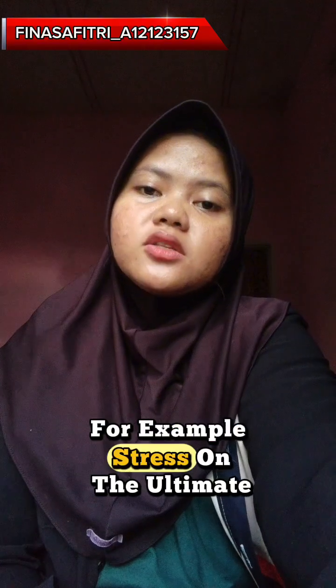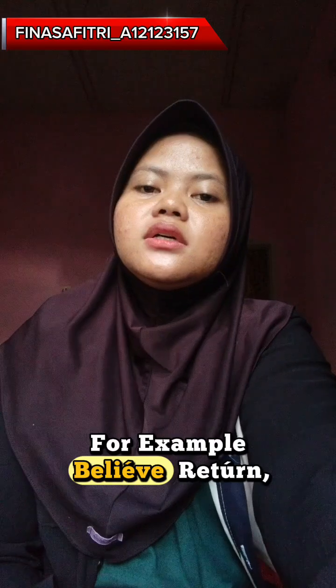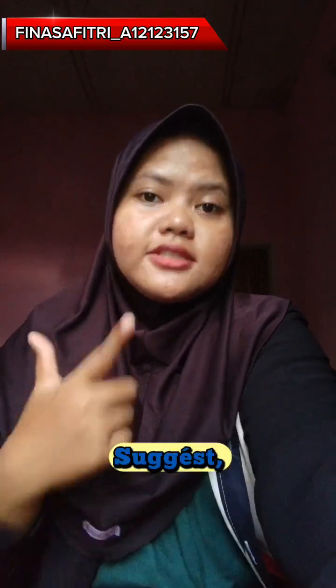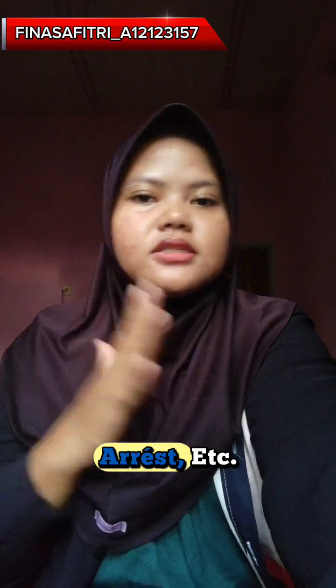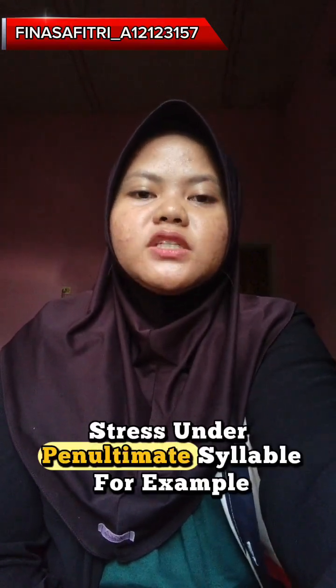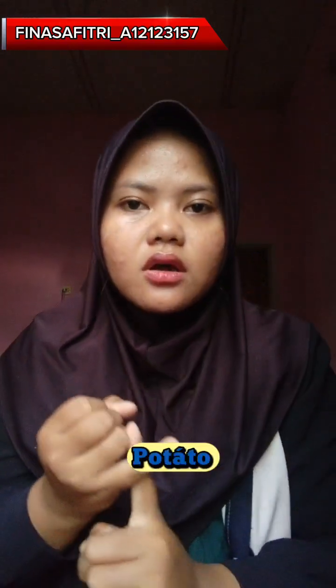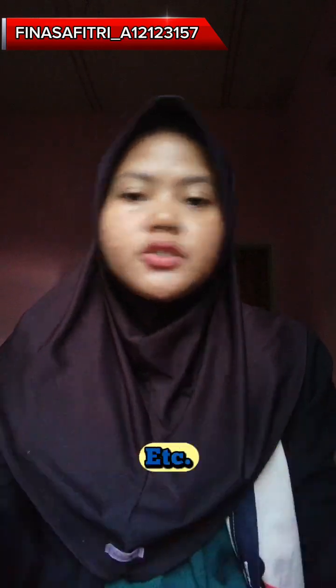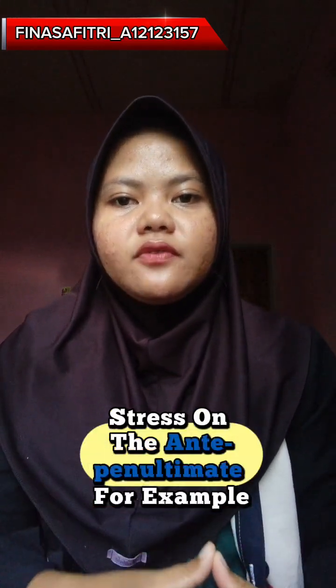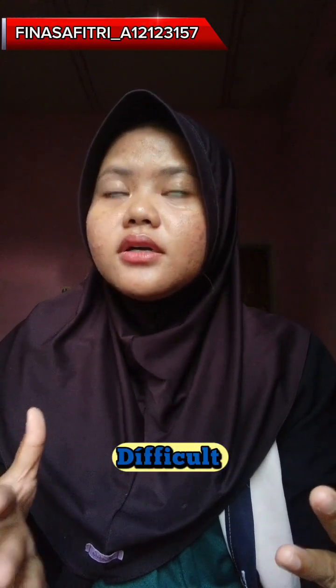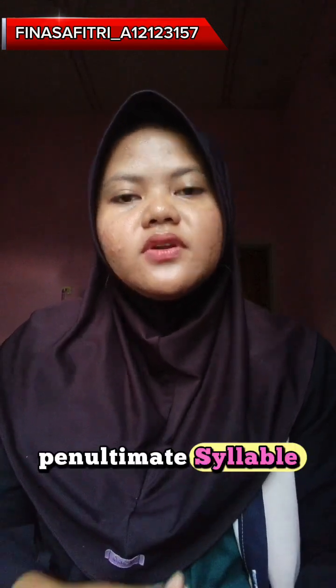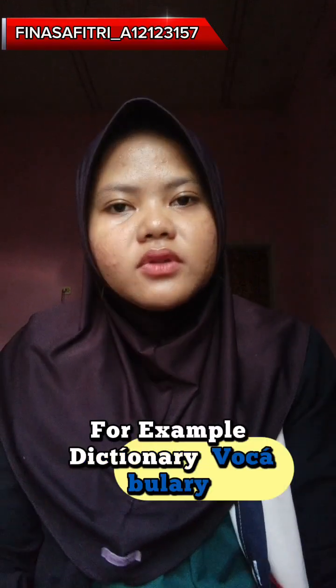For example, stress on the ultimate syllable, for example, believe, return, suggest, arrest, etc. Stress on the penultimate syllable, for example, potato, banana, develop, etc. Stress on the antepenultimate, for example, America, cinema, difficult, etc. And stress on the pre-antepenultimate syllable, for example, dictionary, vocabulary, laboratory, etc.